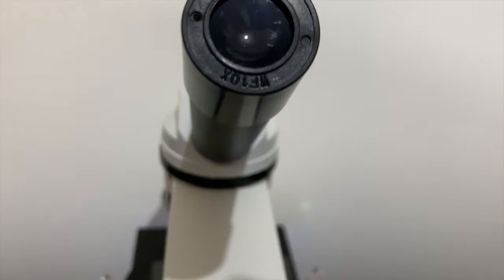We can find the cells of the leaf. Now this one looks really cool. Do you see all those little dots? Those are the cells of the leaf.